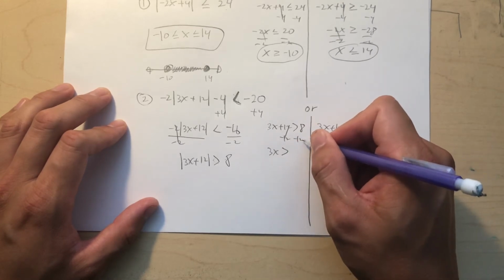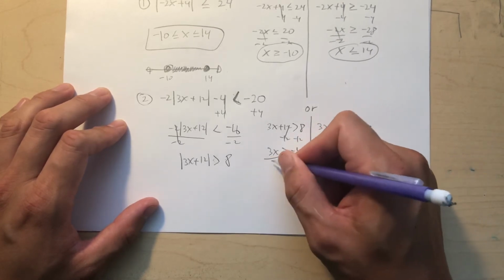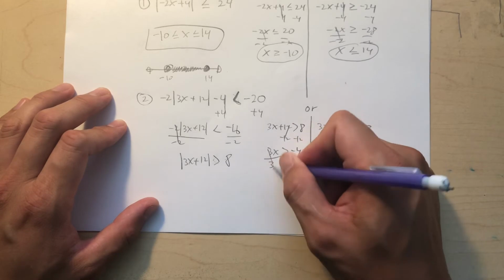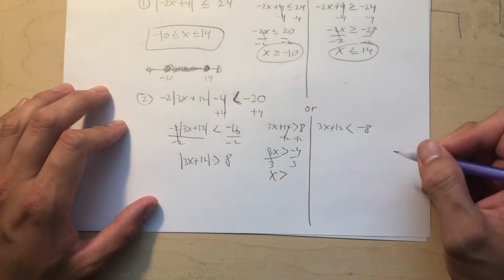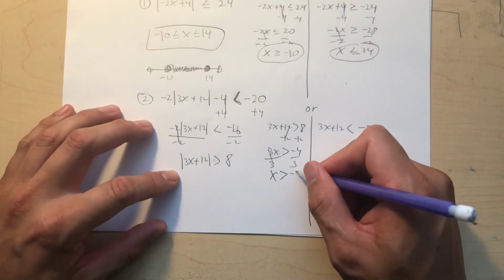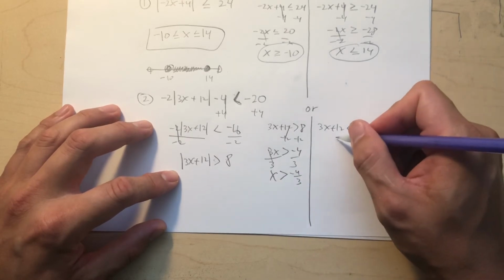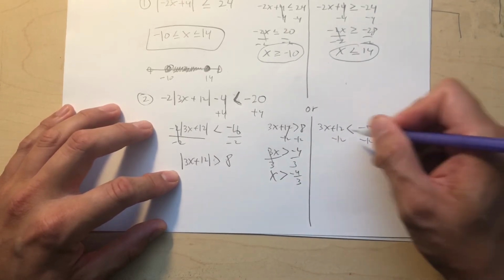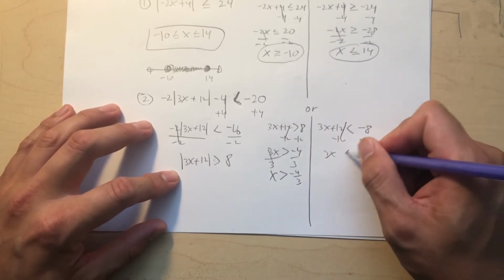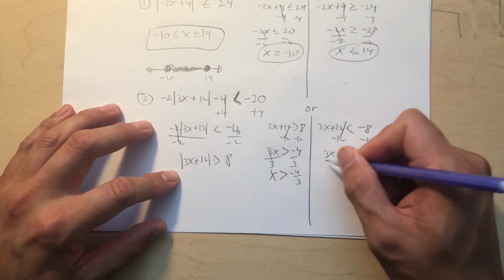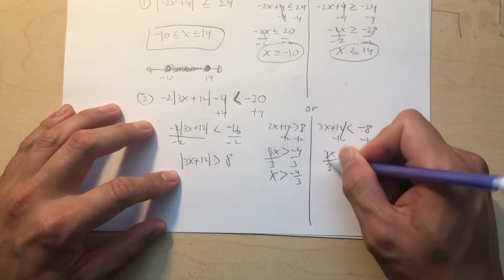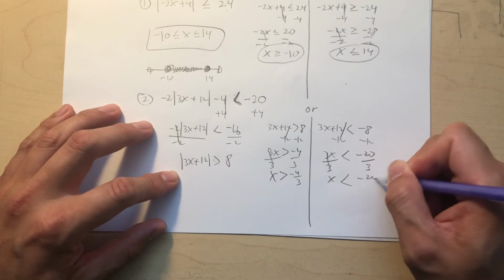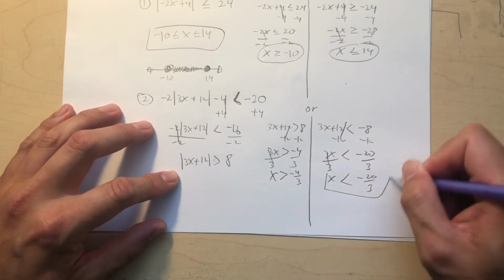That would give you negative 4. Divide by 3, divide by 3. X is greater than negative 4 over 3. Subtract 12 from both sides: 3x is less than negative 20. Again, you're not flipping the sign because you just divide by positive. So x is less than negative 20 over 3. All right, so these are your 2 answers.